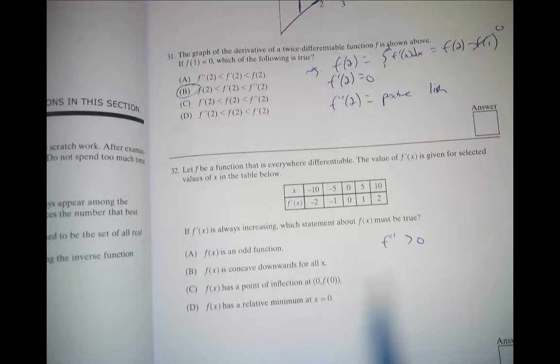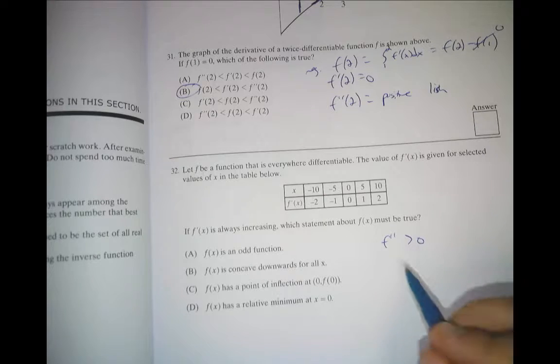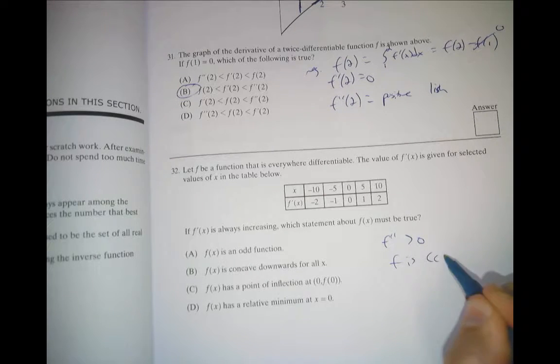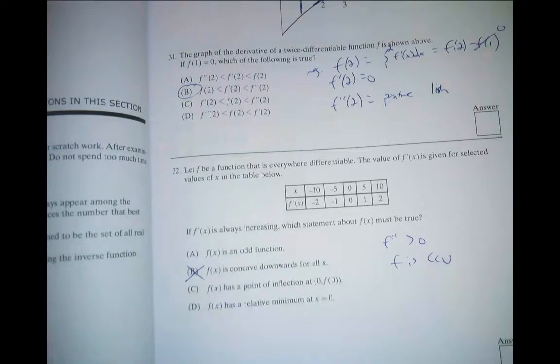So does that mean, let's see, what else do we know then? F prime is increasing, so therefore f double prime is positive, which means that f is concave up. Oh, so B is out. It can't be B. Let's see, what else could be true here? Do we have to have an odd function?